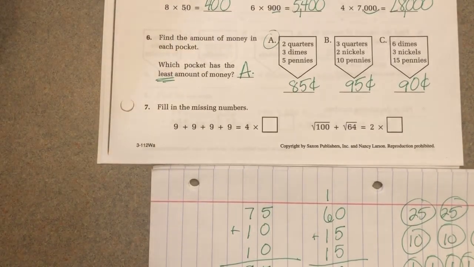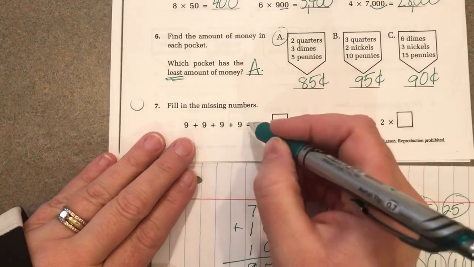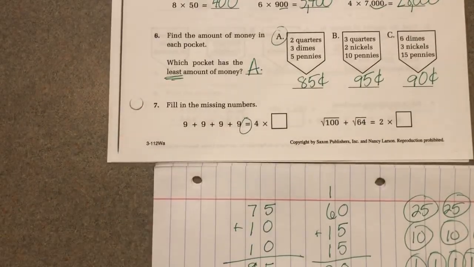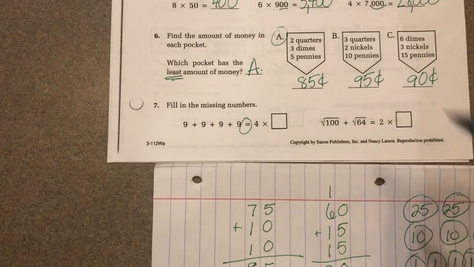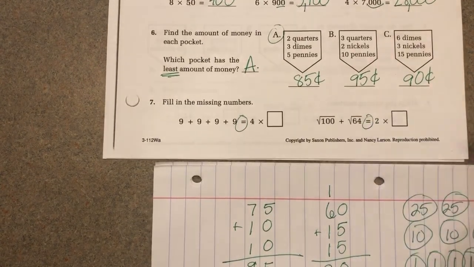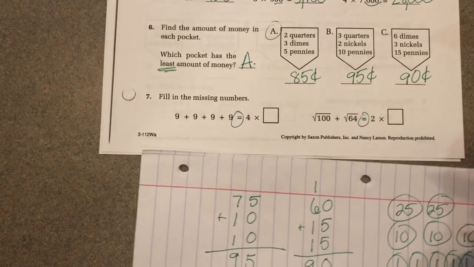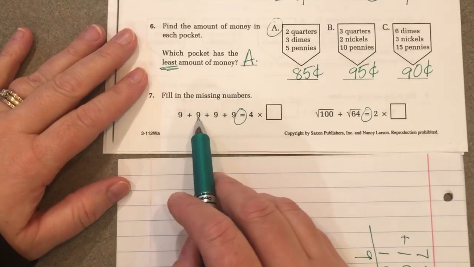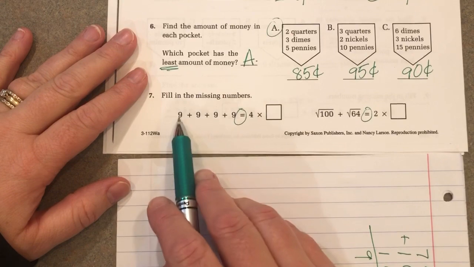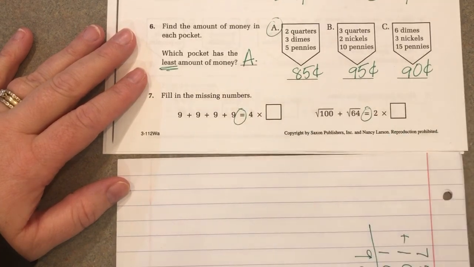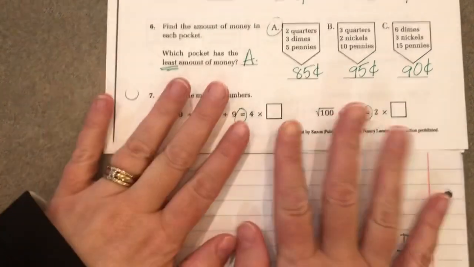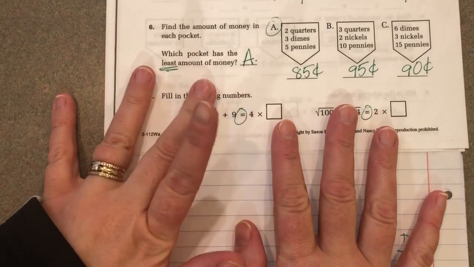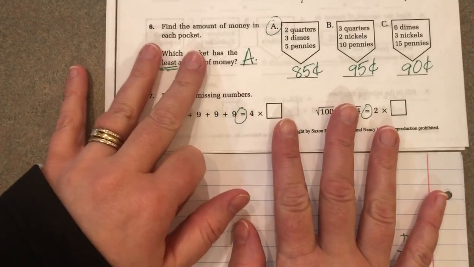Okay, last ones. Now I see an equal sign in the middle, so that means we have to balance them, right? And I see an equal sign in the middle of this one. We have to balance that one too. So 9 plus 9 plus 9 plus 9. That's 9 times 4. 4 times 9, right? So let's do our trick. 1, 2, 3, 4. Putting that one down.